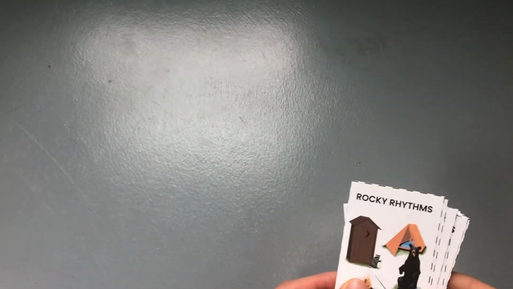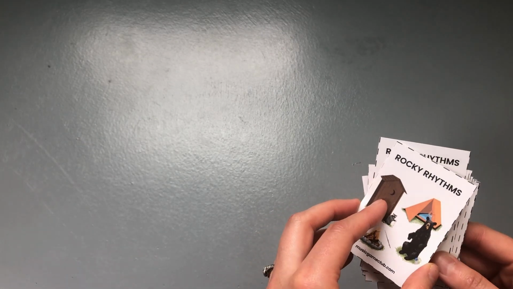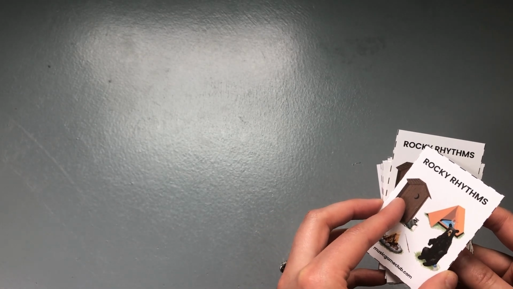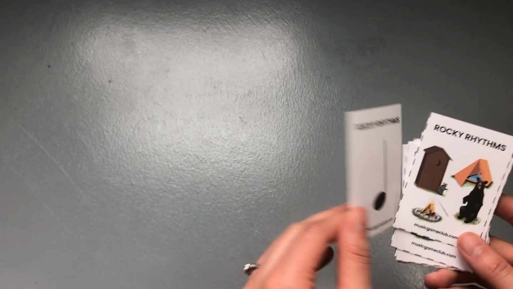This last idea has a little bit of competition. It is a rhythm claim game, and it's speed. So you're going to be working with one student, and they get 3 seconds, and if they do not answer it by the time the 3 seconds are up, their turn's over.